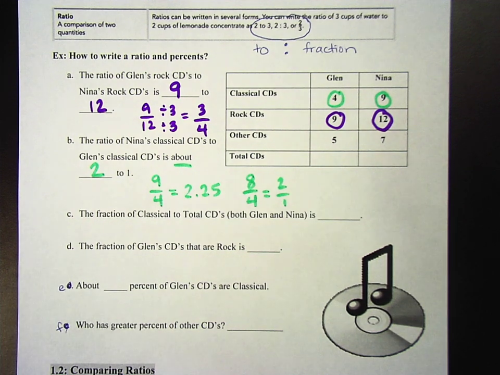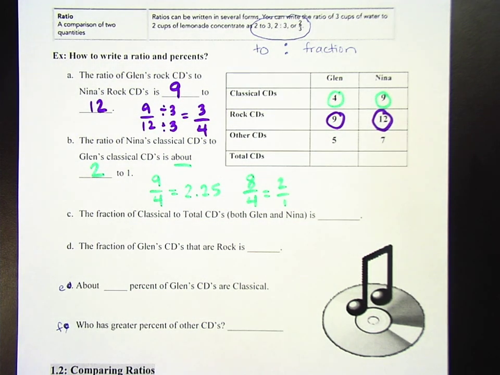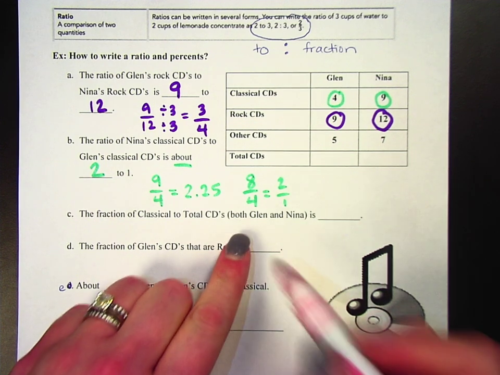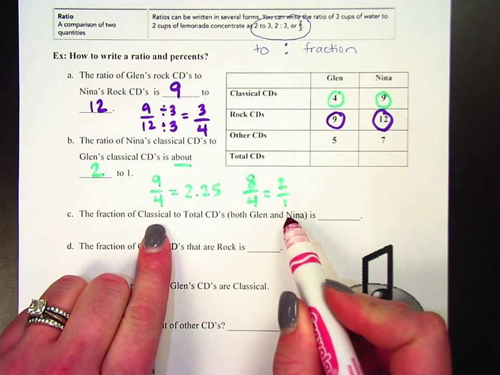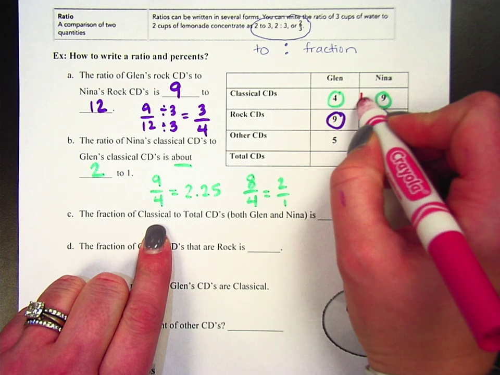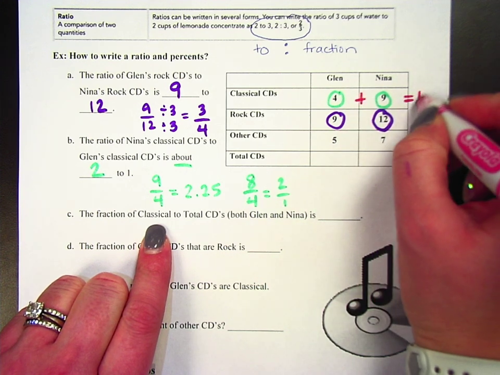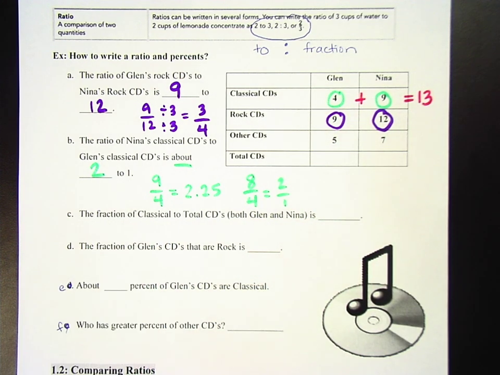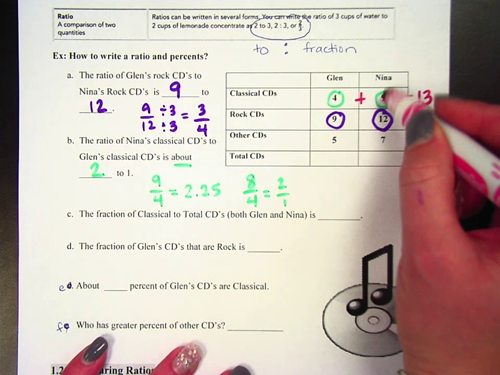Our next one takes a little more effort. We're going to find the fraction of classical to total CDs, for both Glen and Nina. For classical, we have 4 plus 9, so 13 total classical CDs. For my total, we need to add all of Glen and all of Nina.